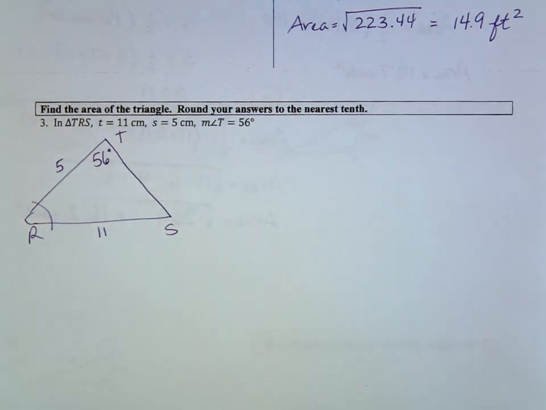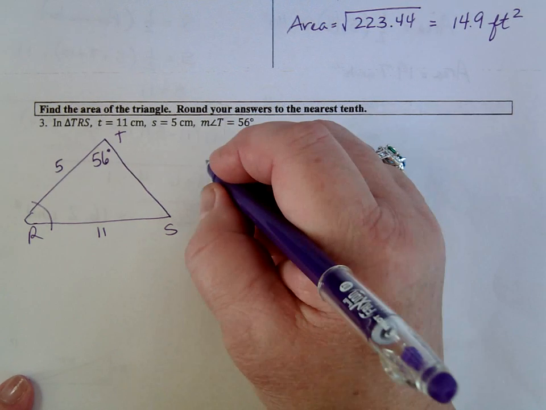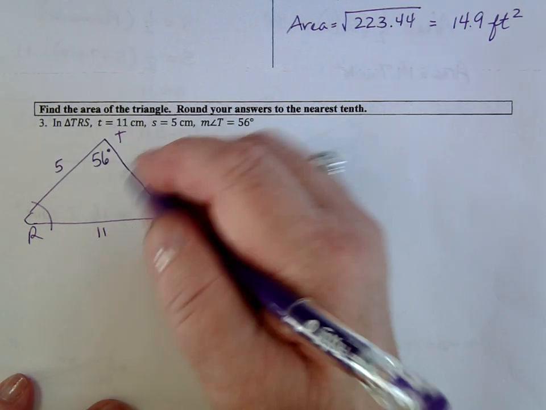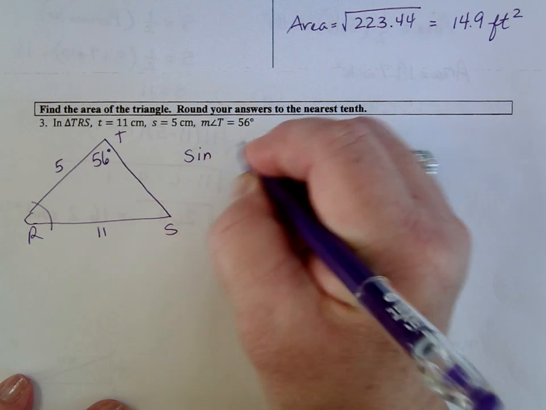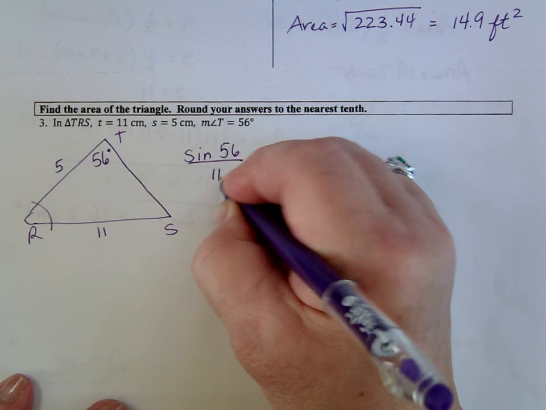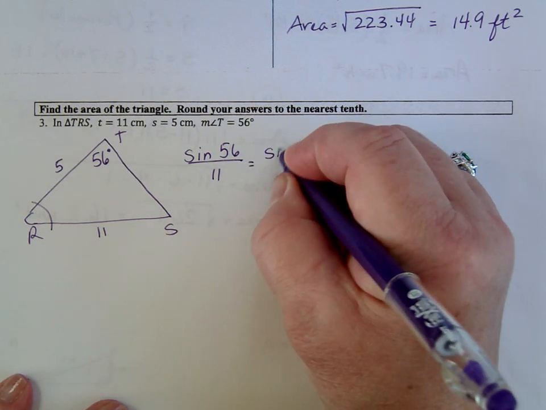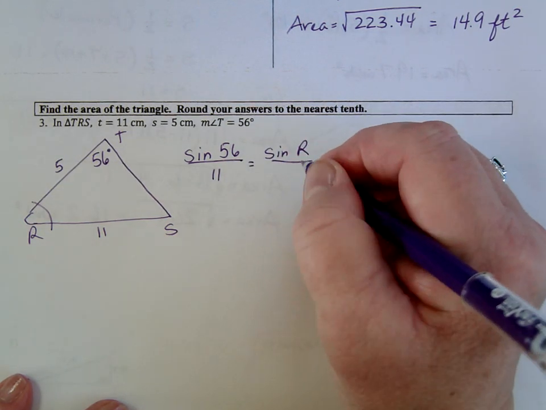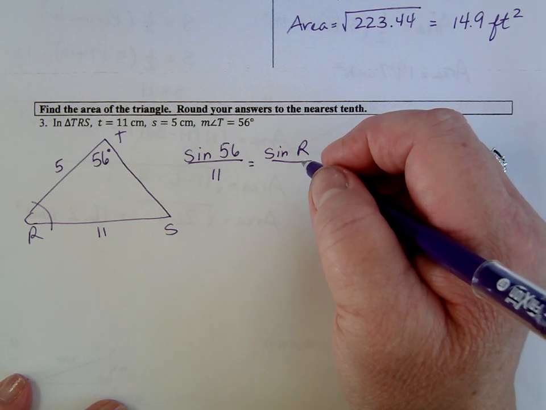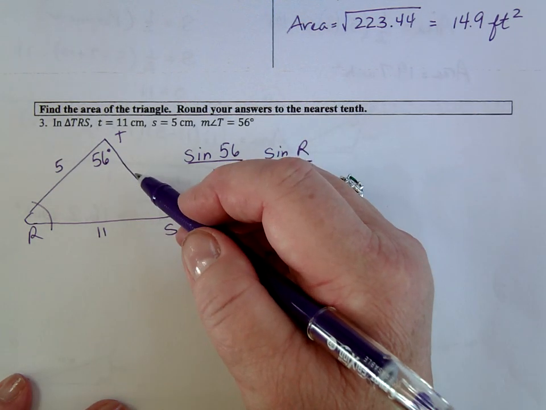Now we have choices. We know the law of sines and we know the law of cosines, and you can use whatever one you want to figure this out, but I guess it's probably easiest. Let's just use, see, I know two things about T. Let's use the law of sines. So the sine of 56, big T, over 11, little t. I want to know R equals the sine of R over, oh, can I even do that? I can't use R, can I? I don't know what its opposite side is, so I've got to find S.